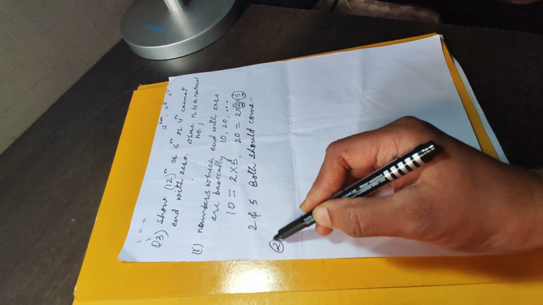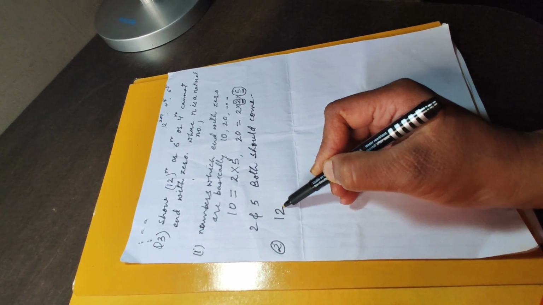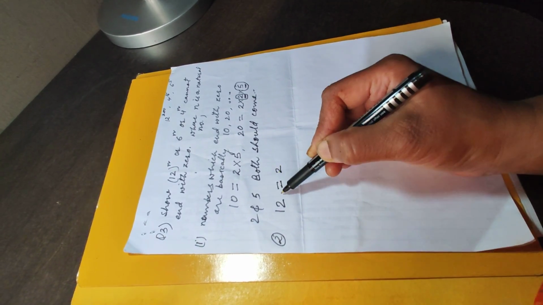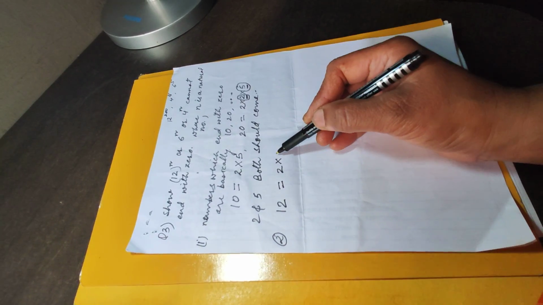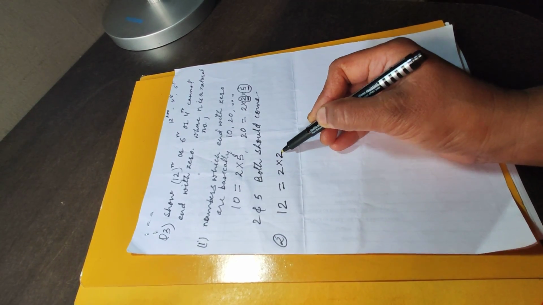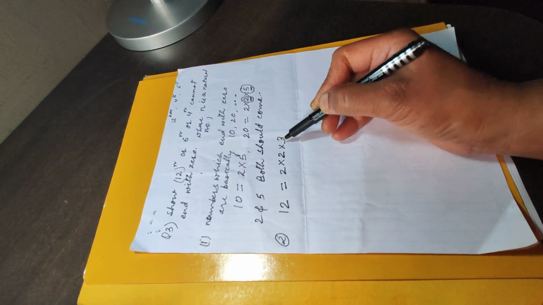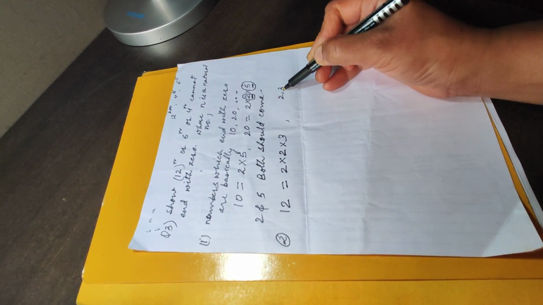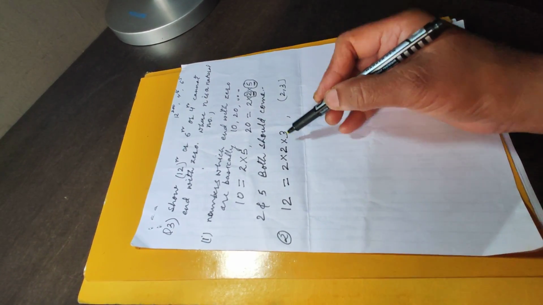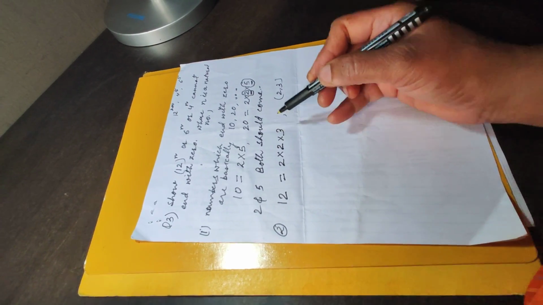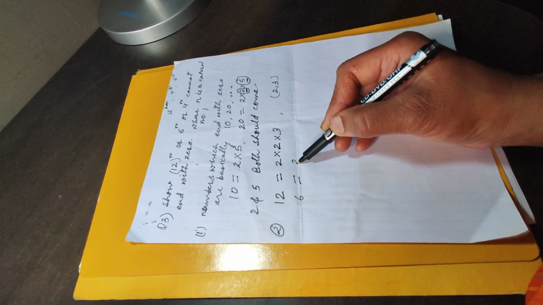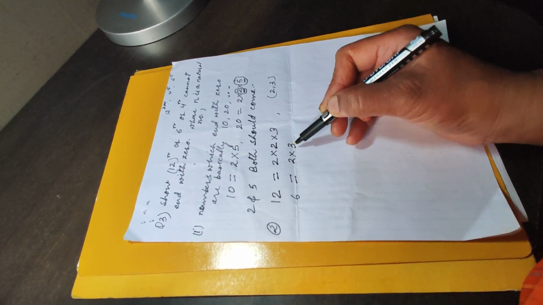Now we go with the second fact. Let us do the prime factorization of 12. The first prime is 2, then the next prime is 2, and the next prime is 3, since 4 threes are 12. So the only primes occurring here are 2 and 3. Similarly 6 is 2 into 3. Only primes occurring are 2 and 3.